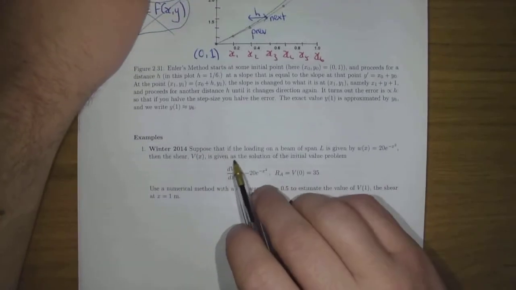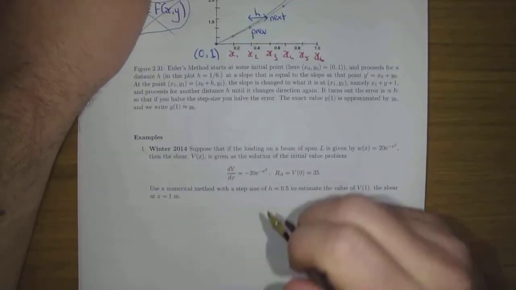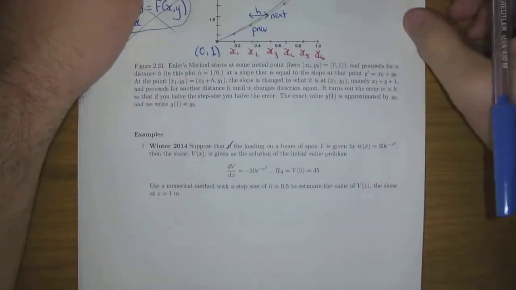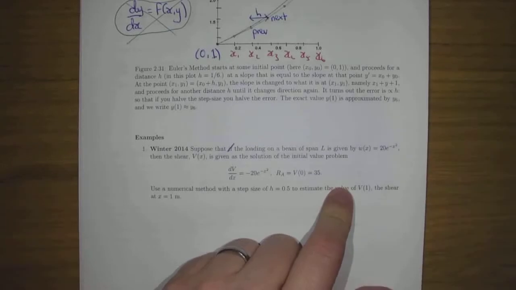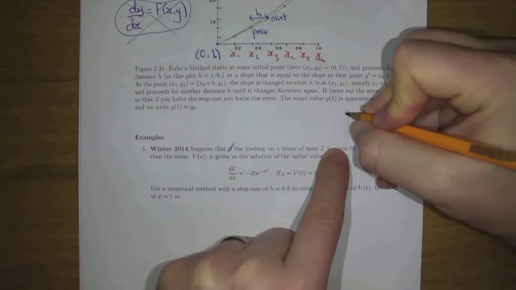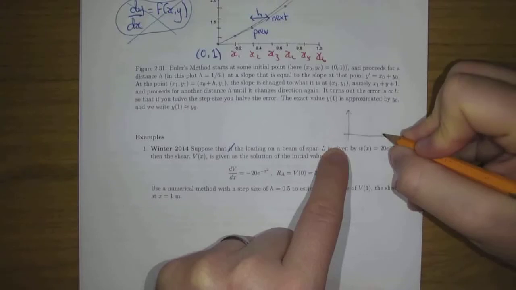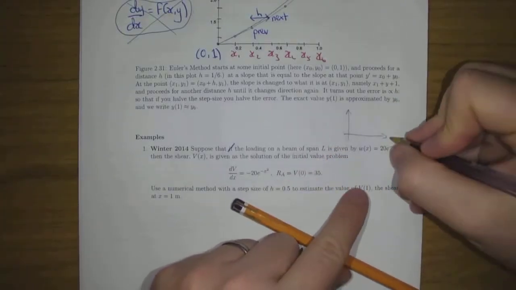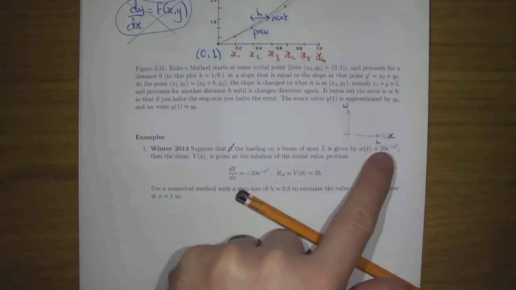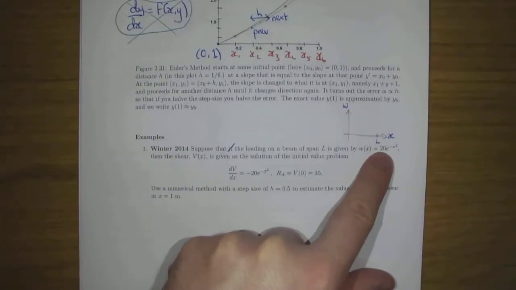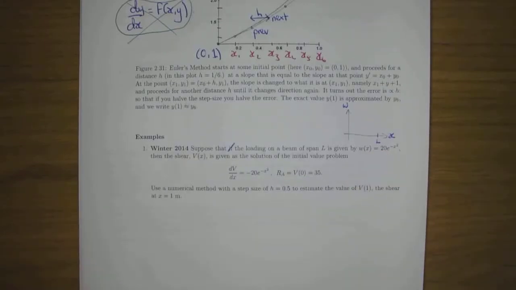So let's see. Suppose that the loading on a beam of span L is given by this. Now just for the crack, we might draw this as a load. We don't have the span of the beam here, so I'm just going to write it as L. So with the negative exponent, at x equal to 0, e to the minus 0 squared is e to the 0, which is 1. 20 times 1 is 20, so the load starts at 20.